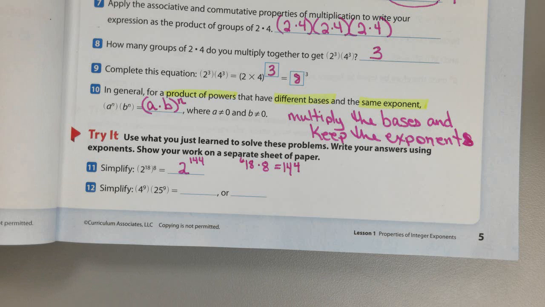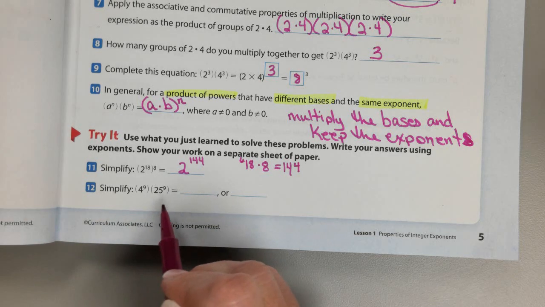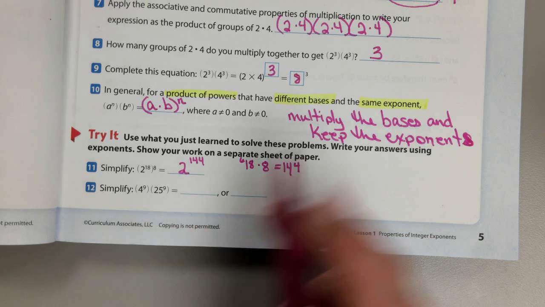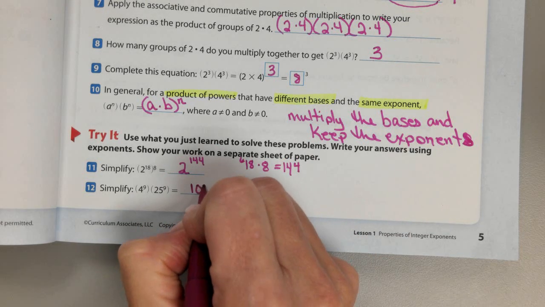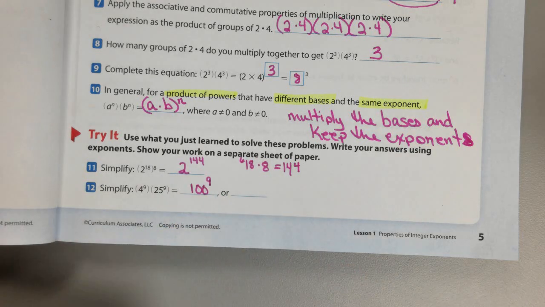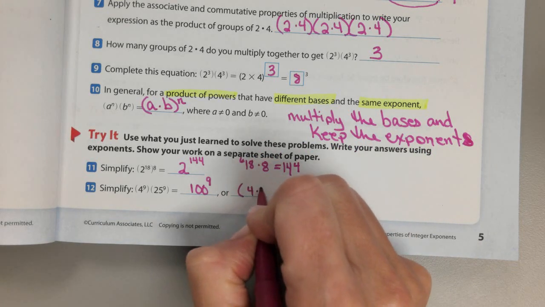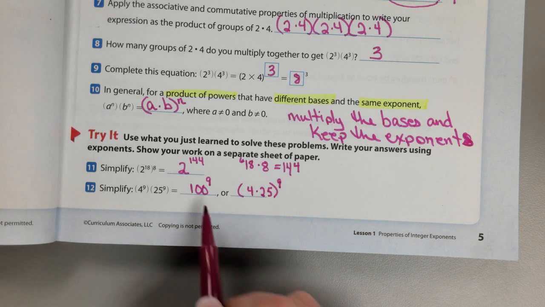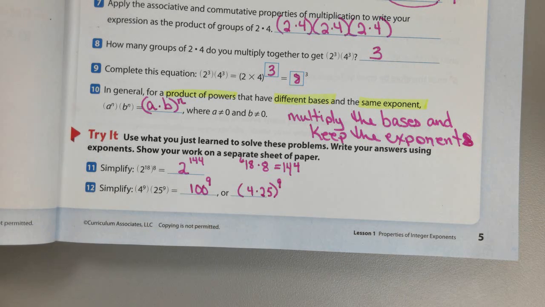All right, number 12, it said 4 to the 9th times 25 to the 9th. And it gave you an OR here. So let's do this first. Let's say 4 times 25 is 100 to the 9th. Okay. And here we could have shown it like this before we did the multiplying, but this one is sufficient. Okay. All right, now that's all that we're going to cover in your textbook today.